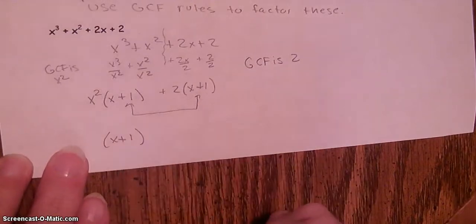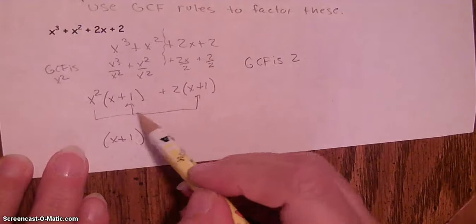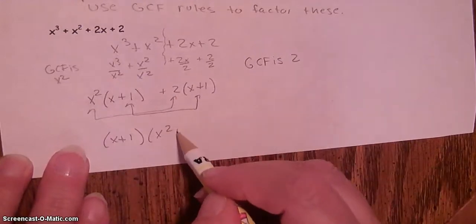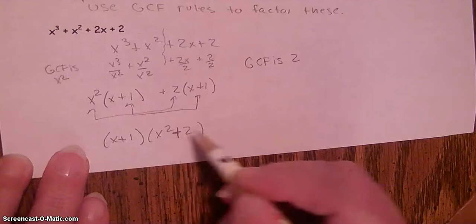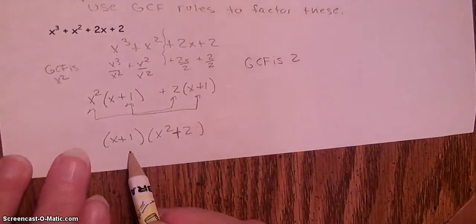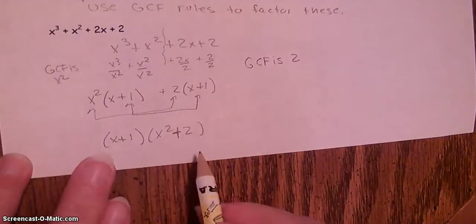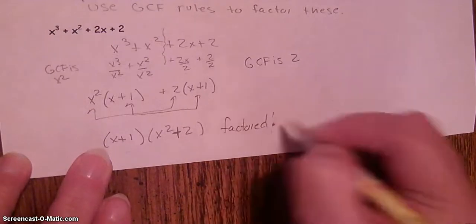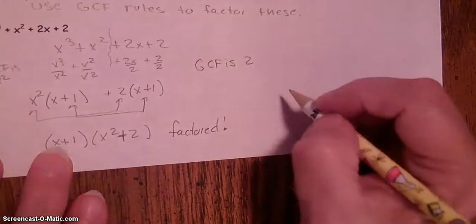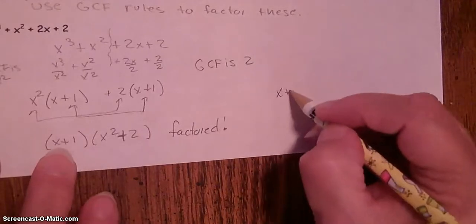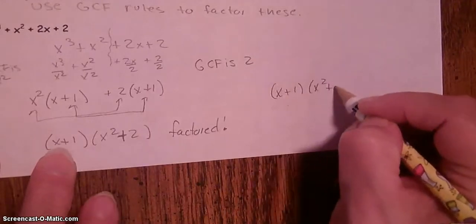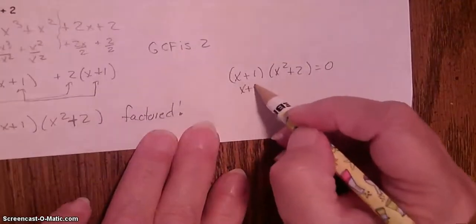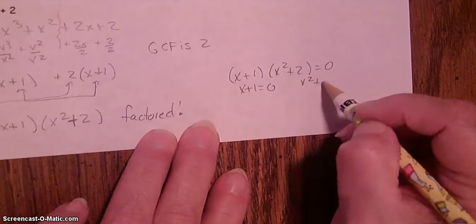That becomes one of my factors, and my other factor is what's left on the outside of the parentheses. So the second factor becomes x squared plus 2. I cannot factor x plus 1 any further, or x squared plus 2. So I know this is factored completely. But if I want to solve this polynomial, this is where we go back and set the factors equal to 0. So I'd have x plus 1 equal to 0 and x squared plus 2 equal to 0.